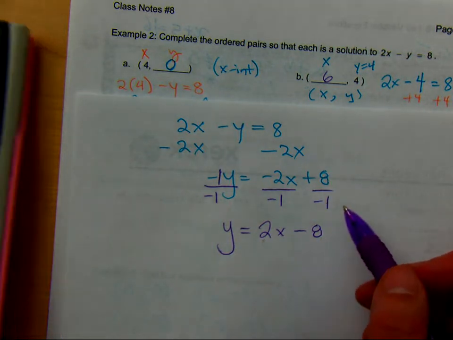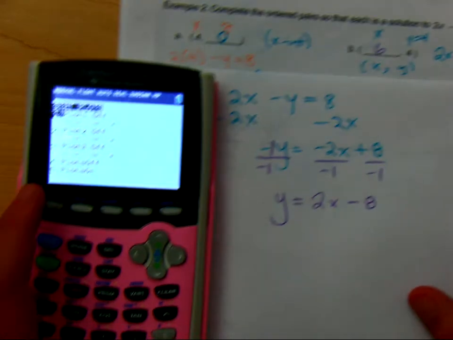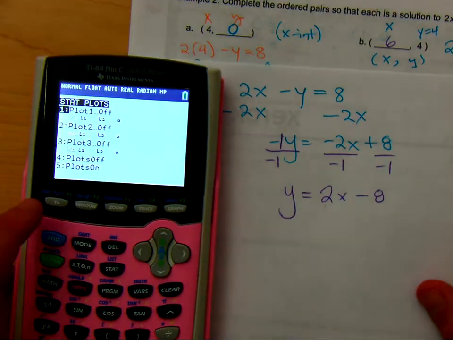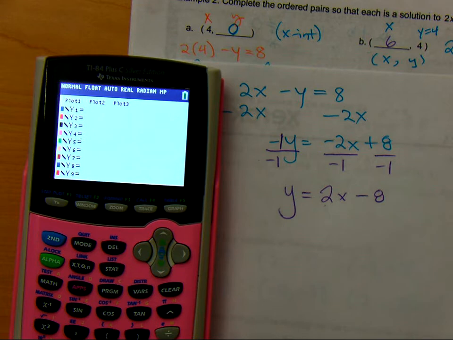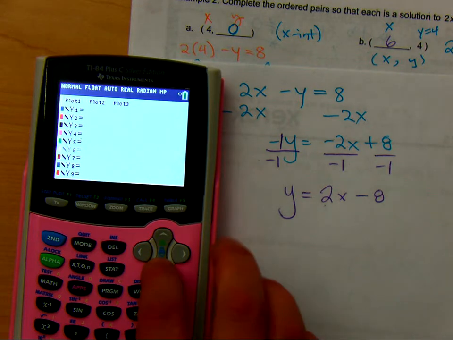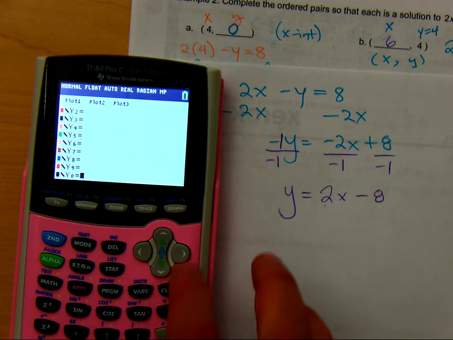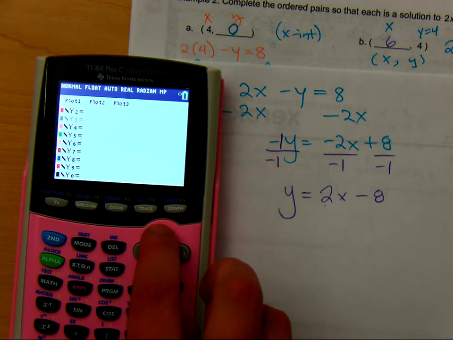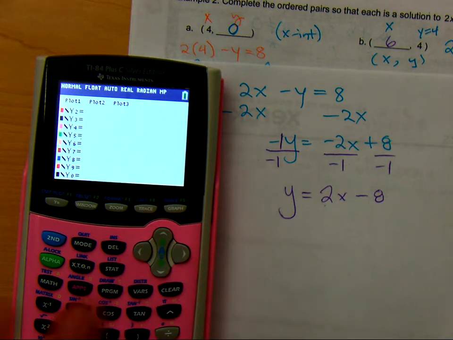And if I go to my y equals, now, oops, that's not what I want to do. Y equals, I can delete that other one that I had by pushing clear. And it doesn't matter which line I'm on. Maybe I want it in pink. Okay.